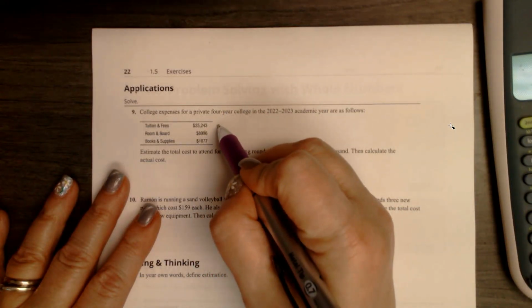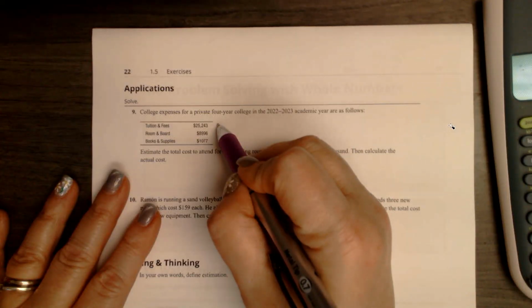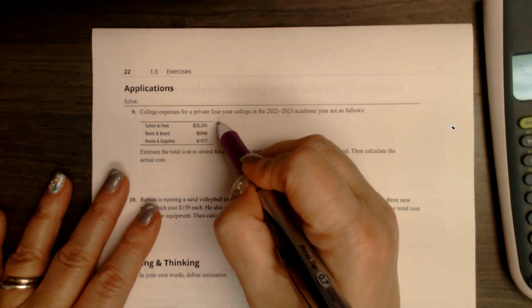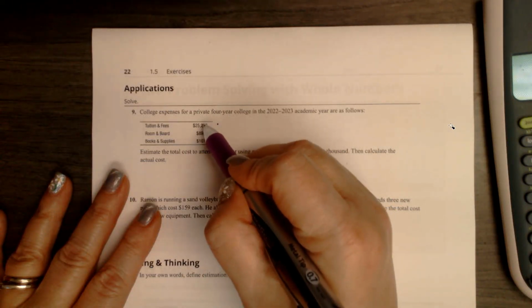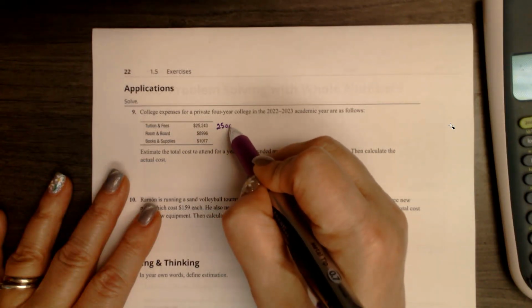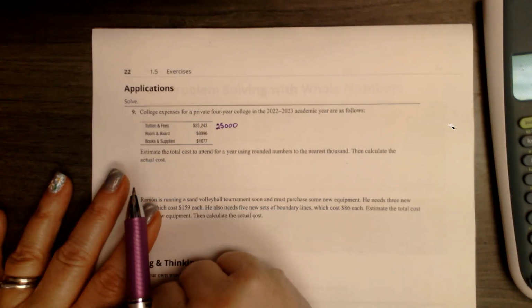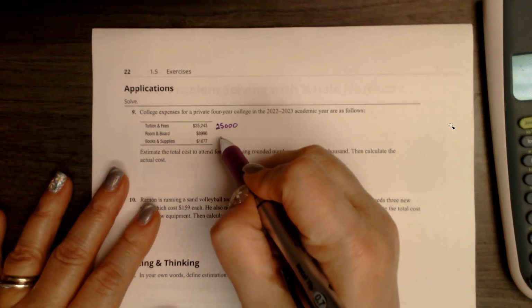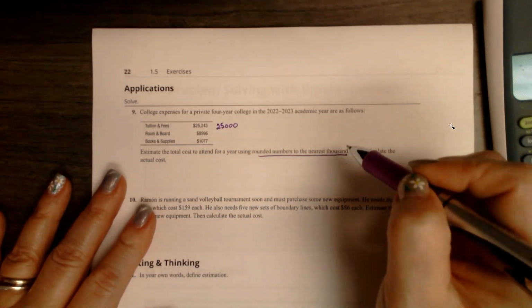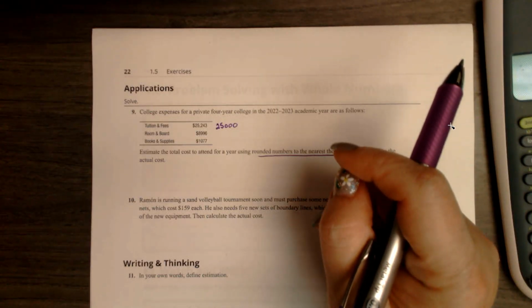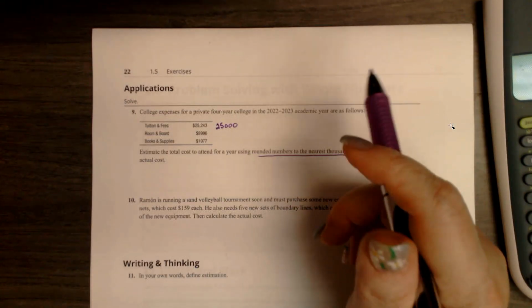So here we have $25,000. Which they want us to leave to the nearest thousand. I don't think they take that up to 30.